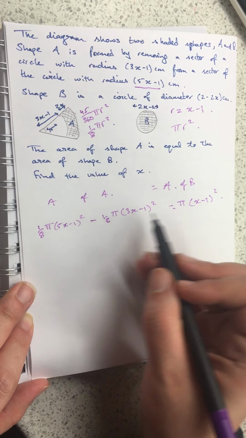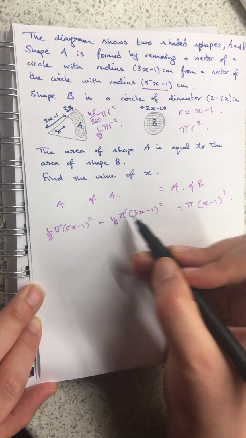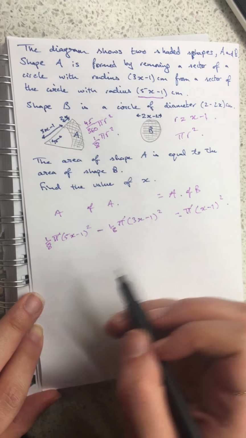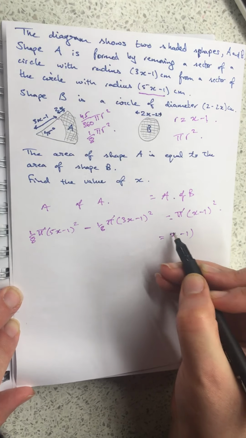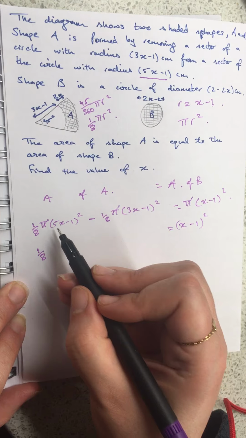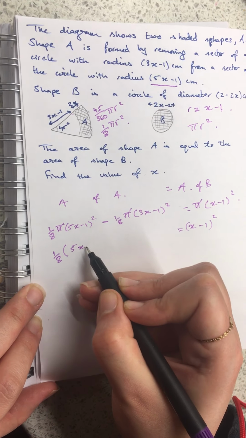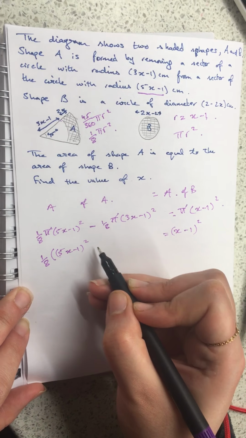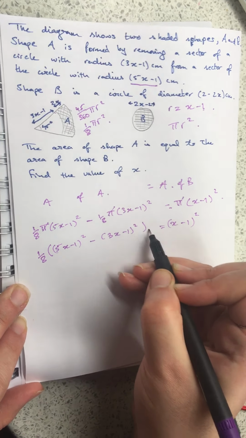Now I notice I've got pi in all three terms, so I could divide the whole line by pi. So divide by pi, divide by pi, divide by pi, and then I get rid of it. I'm left with x minus 1 squared on this side, and here I have 1 out of 8, and then I'm going to collect this. That will be 5x minus 1 all squared, take away 3x minus 1 all squared.